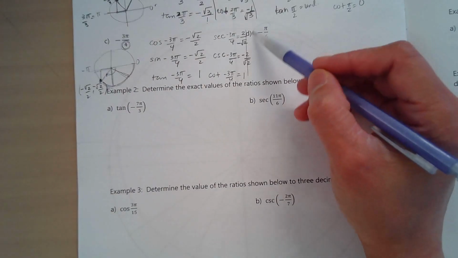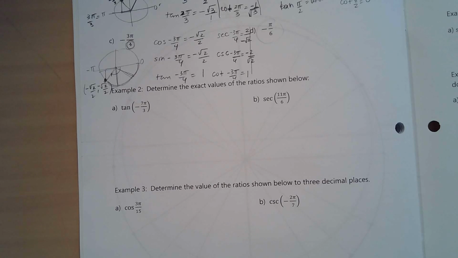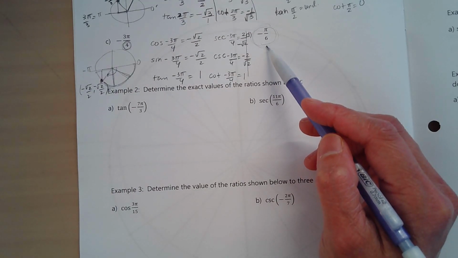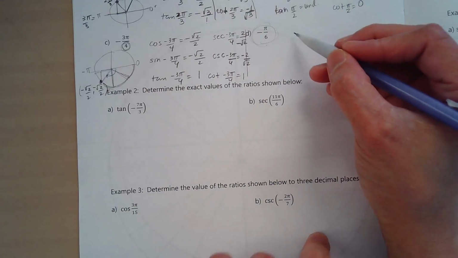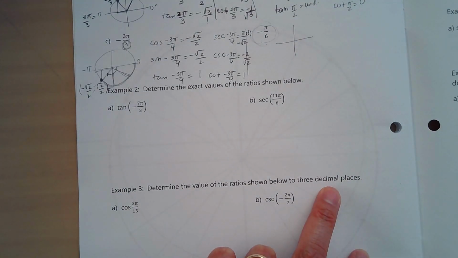Do you see where this is? Negative pi over 6. Which quadrant? Quadrant 4? You sure? Guess what? It's quadrant 4. Okay. Are you sure? Negative 5. Yeah. Oh, because it's negative 5. So negative pi over 6?